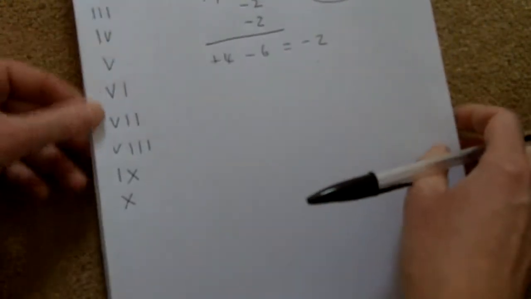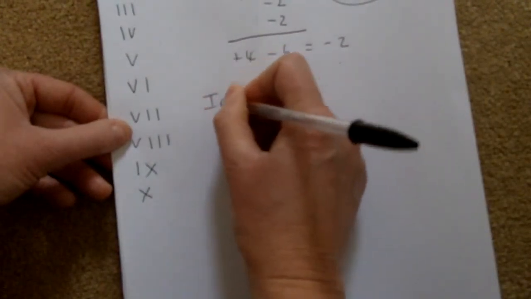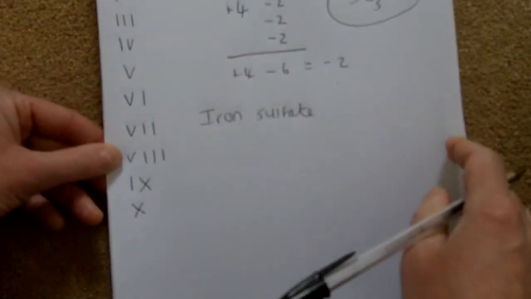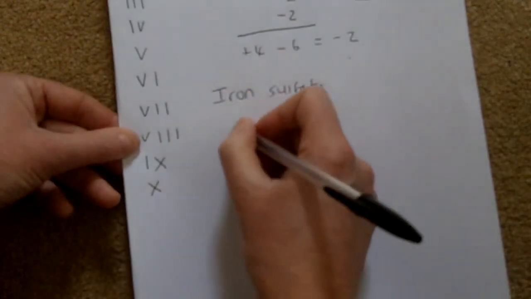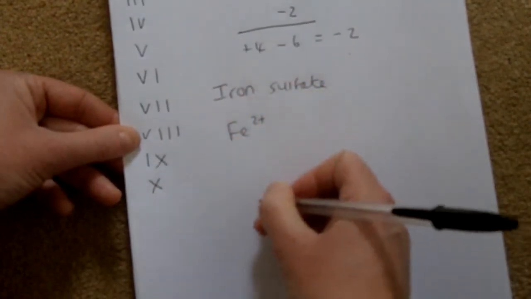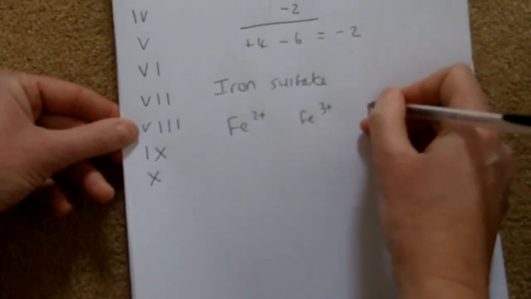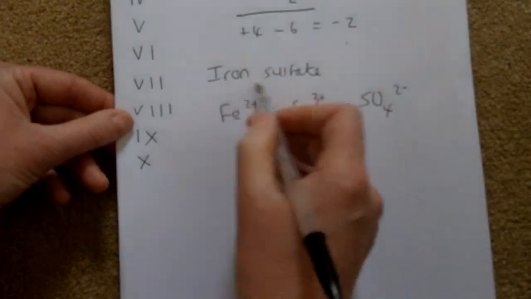Now, the reason why we use Roman numerals: if I said to you, write the formula of iron sulfate, you could write different things, because iron can be iron 2+, or it can be iron 3+. Sulfate is always 2-. But which iron are you talking about?